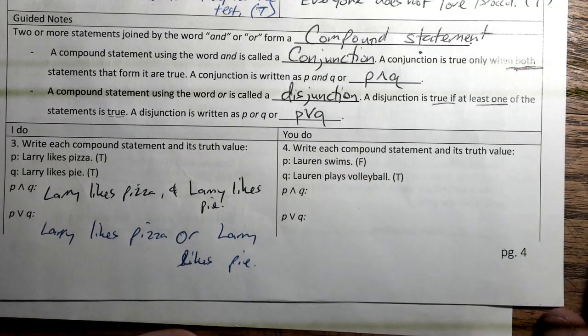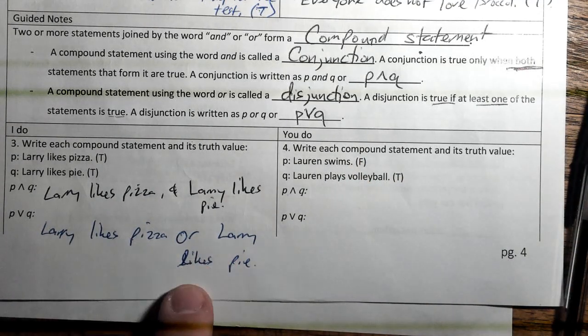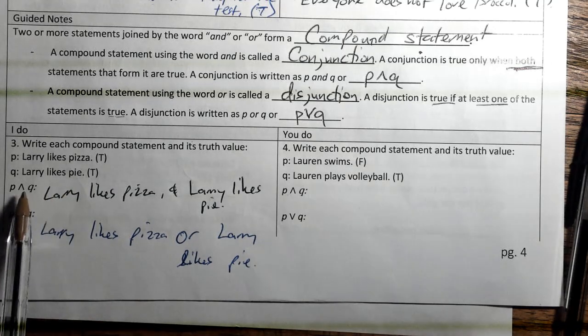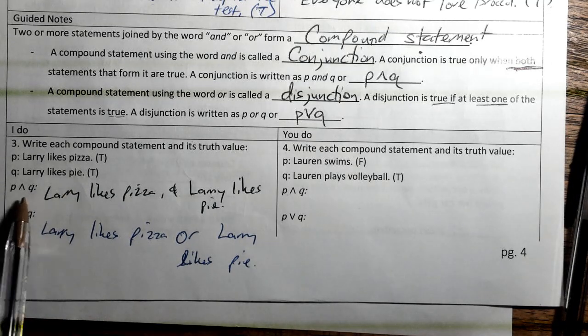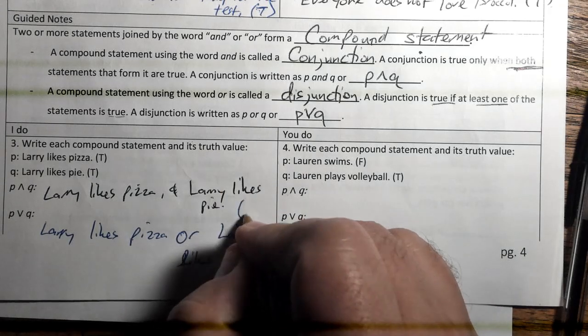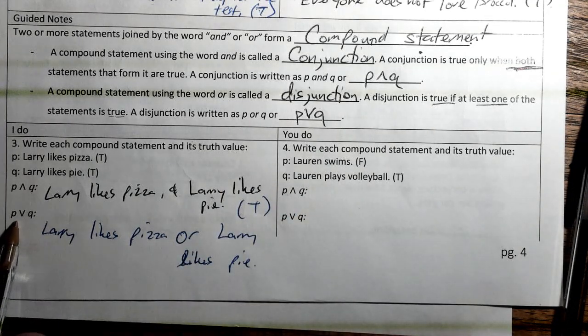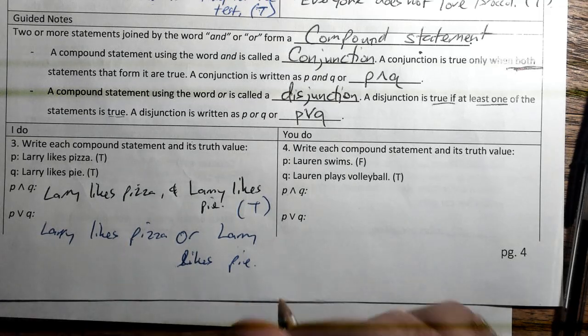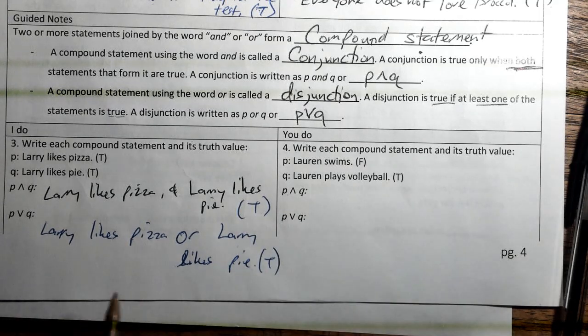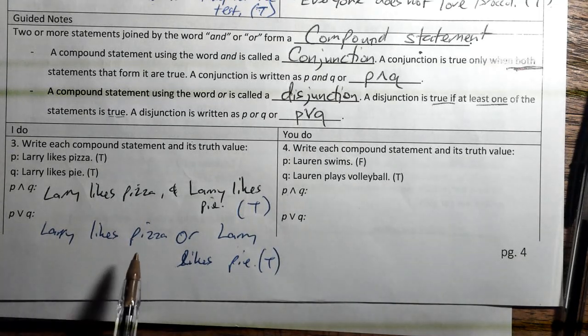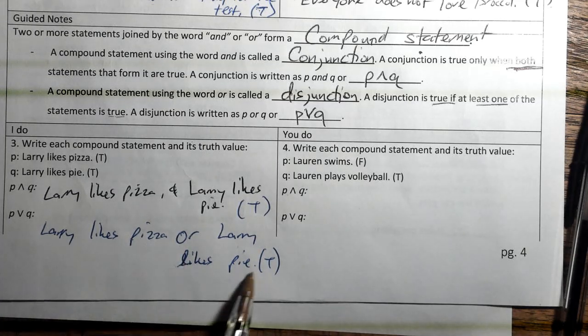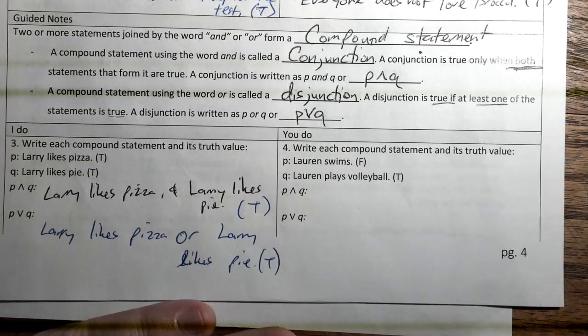Let me go back here just a second. Rewind the tape. Over here, remember, for "and" to be true, they both have to be true, and they both were. Larry likes pizza and pie. And then this one was "or," but he likes them both, so they're both true anyway. But let's say it said Larry likes hot dogs, or Larry likes pie. Well, because it says "or," and he does like pie, it would be true.